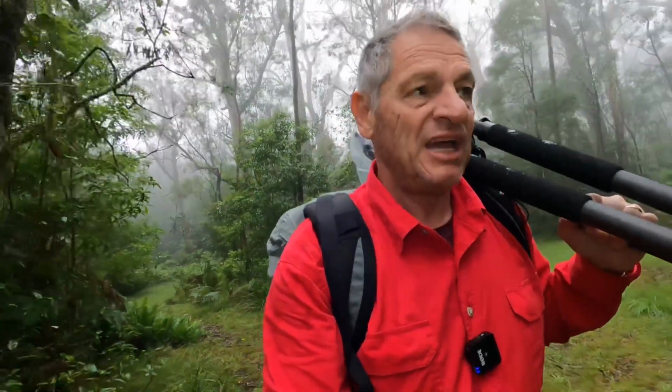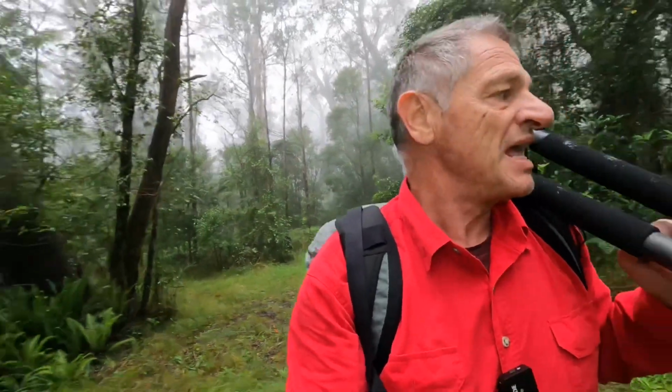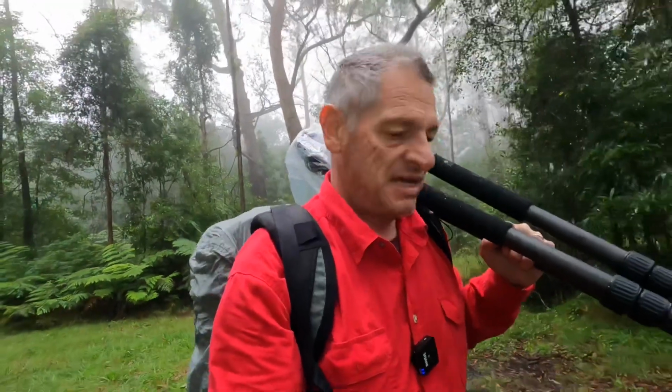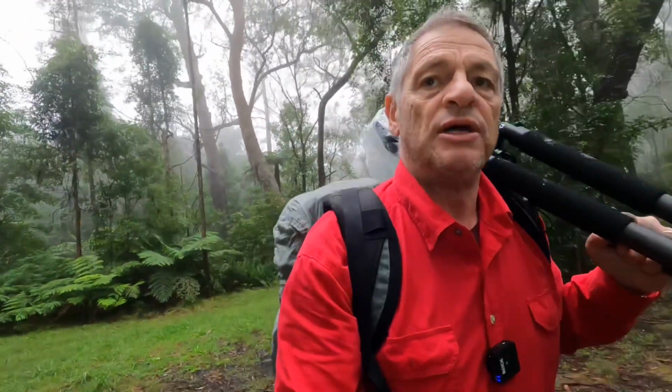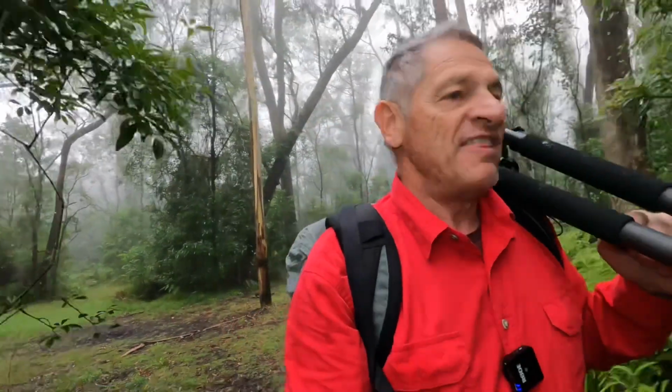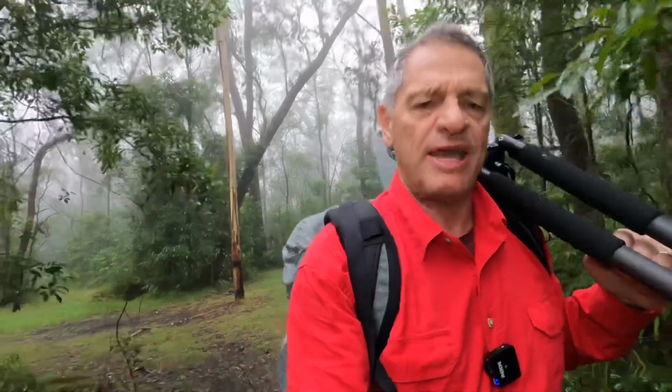And as I suggest to you, if you do start to tackle rainforest photography, you need to really look around and focus on the key elements. It's the key elements that are the most important.